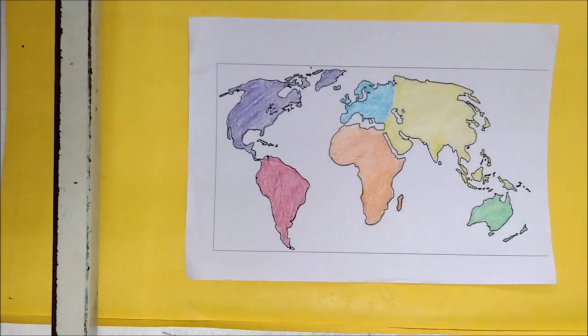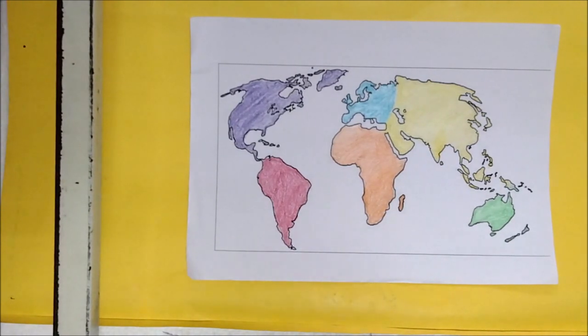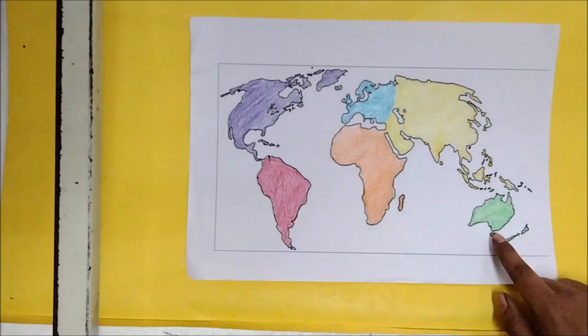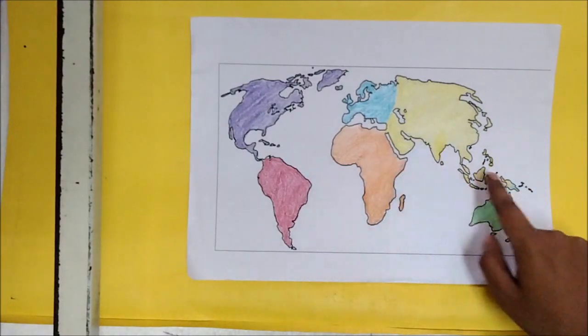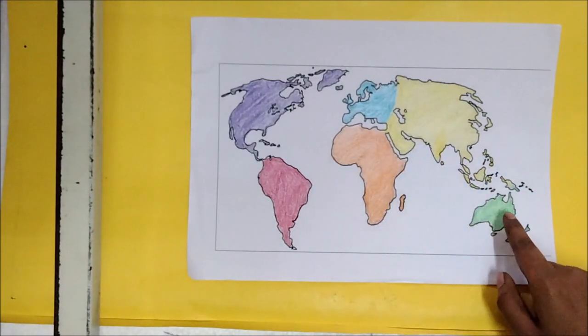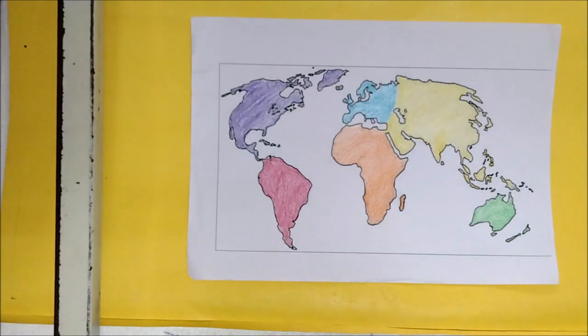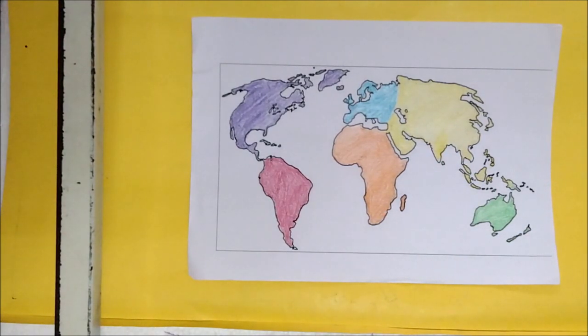So children, now we have learned about the 7 continents. So you also take a world map and name all the 7 continents and color all the continents with different colors, in whichever color you like. Then send that to the WhatsApp group.